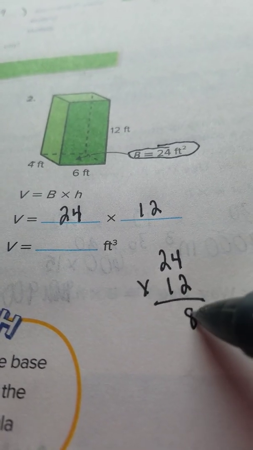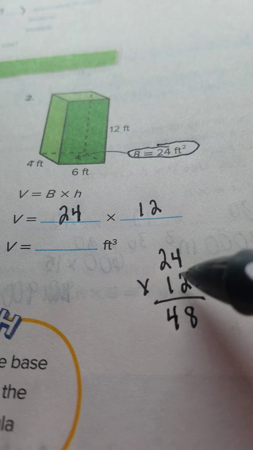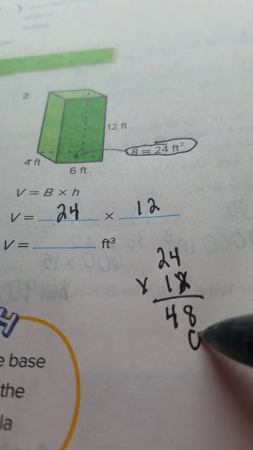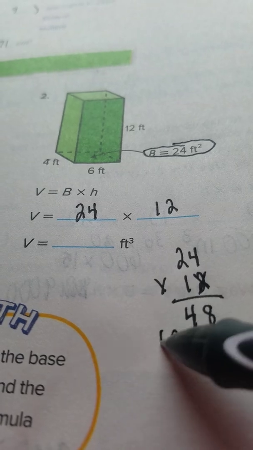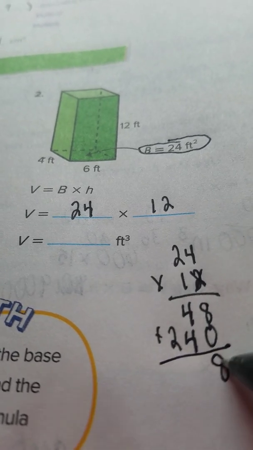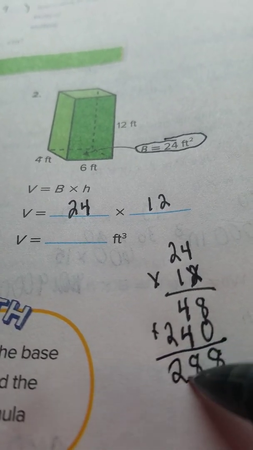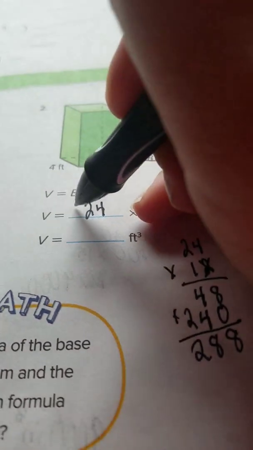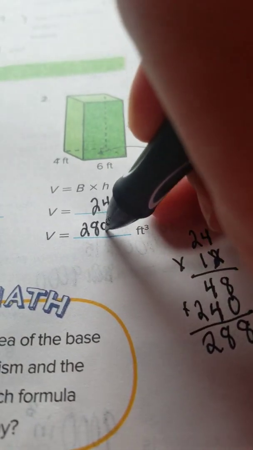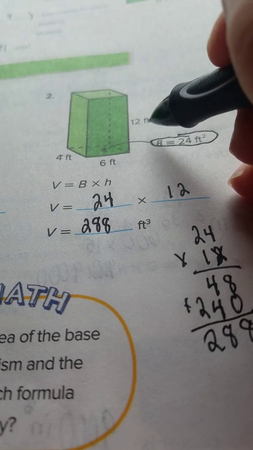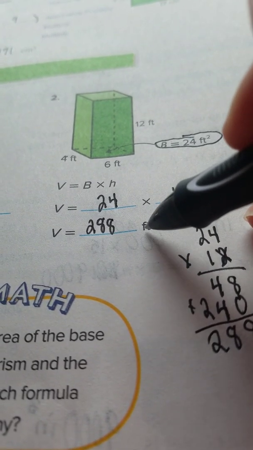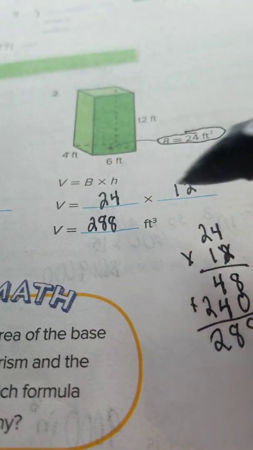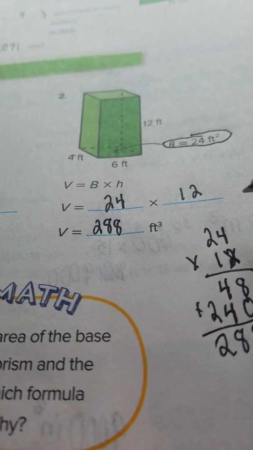2 times 4 is 8. 2 times 2 is 4. X, O. 1 times 4 is 4. 1 times 2 is 2. Add them up, add them up. There it is. 288. They did this one in feet. 3 dimensions, cubic feet. So the volume is 288 cubic feet.